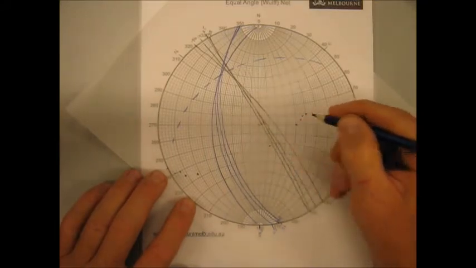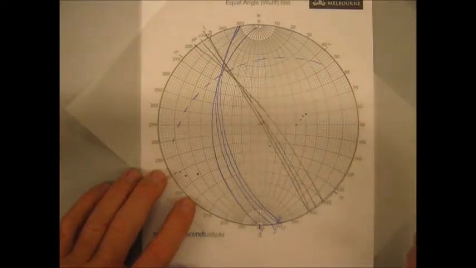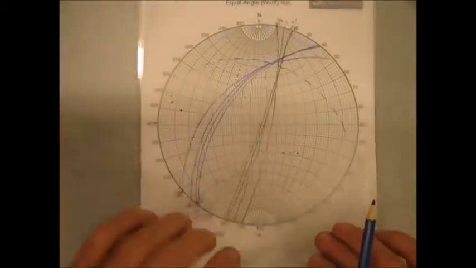You can see why labelling them with their dip lets you put the poles in afterwards if you realise you've missed a few out.